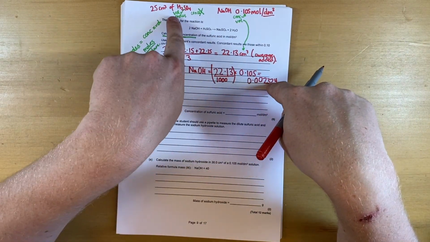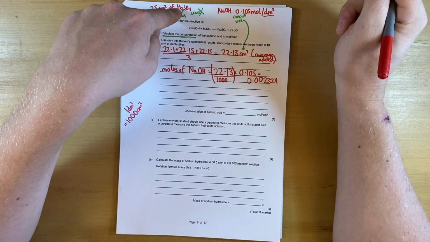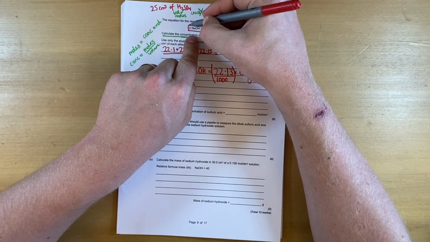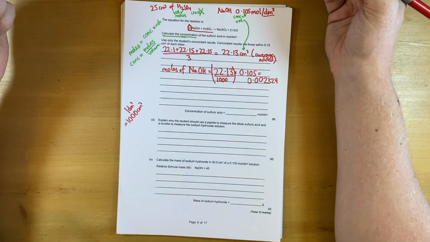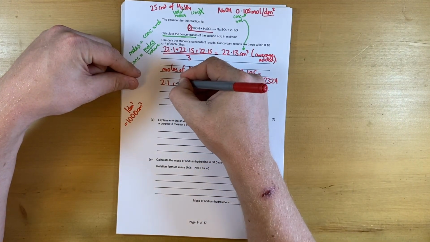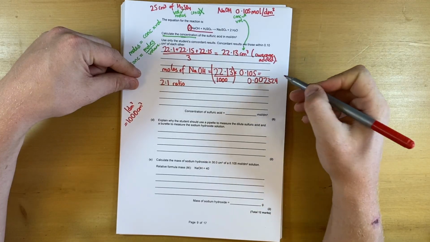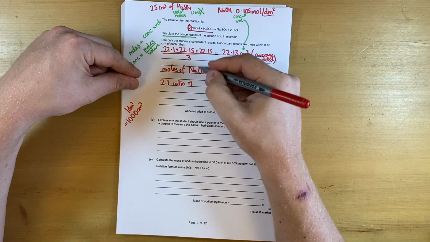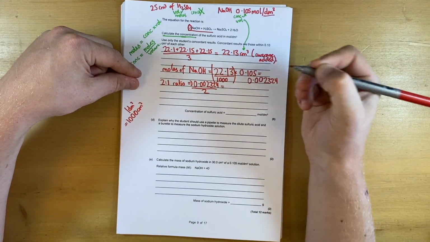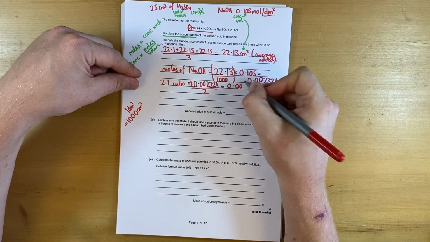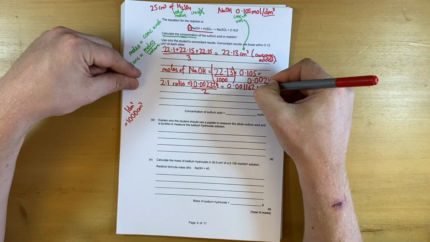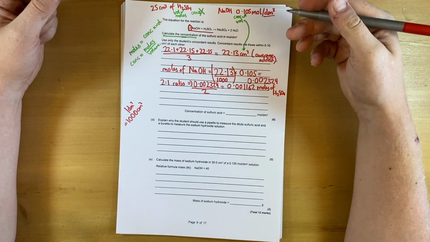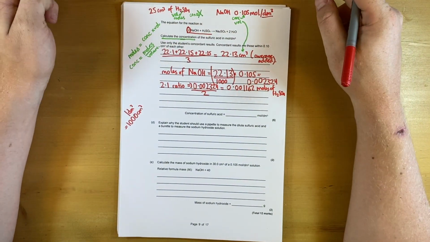Can we use this to work out the moles of this and therefore get the concentration? And indeed we can. But if we look at the equation, we can see that 2 moles of NaOH reacts with only 1 mole of this. So we know there's a 2-to-1 ratio. So if I have 0.002324 moles of NaOH, that means that I have to have that divided by 2, which gives us 0.001162 moles of H2SO4.